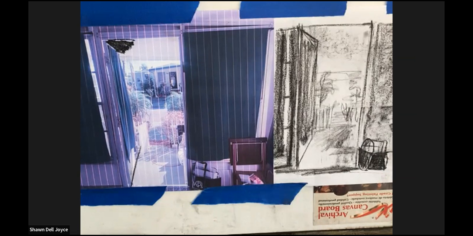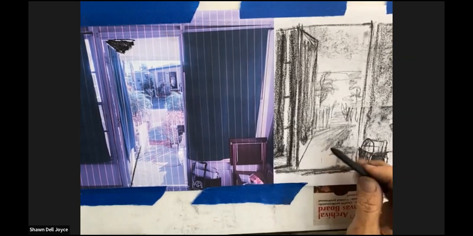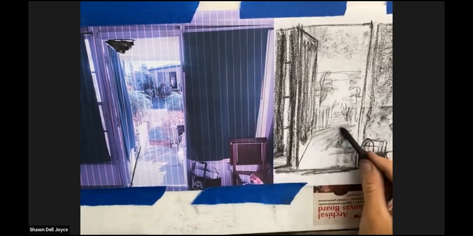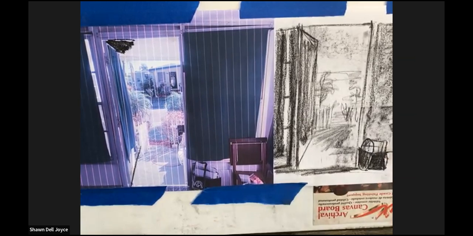Once you have your 4s, then move to your 3s. The 3s in my case are things that are dark, but they're not quite as dark as the 4s and the 5s. They're more middle values.